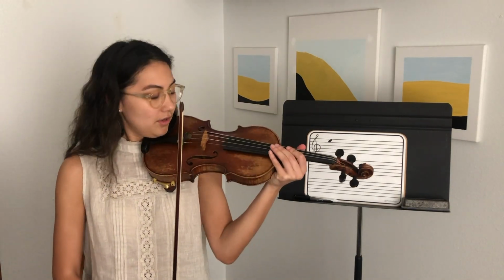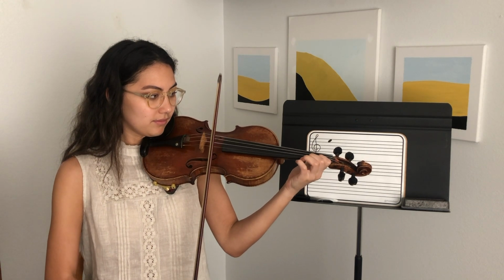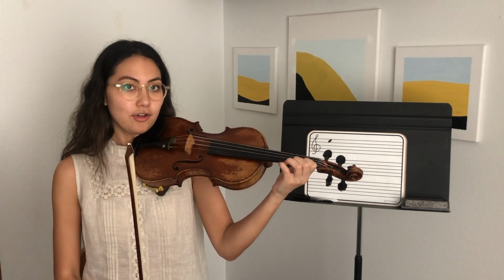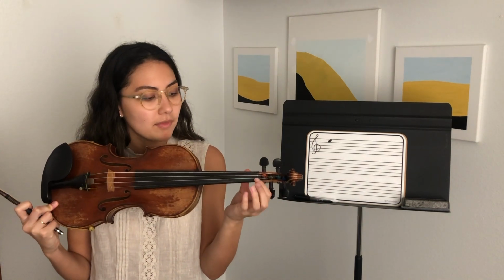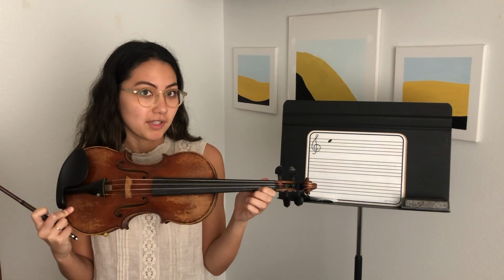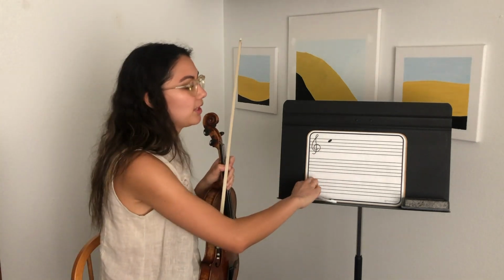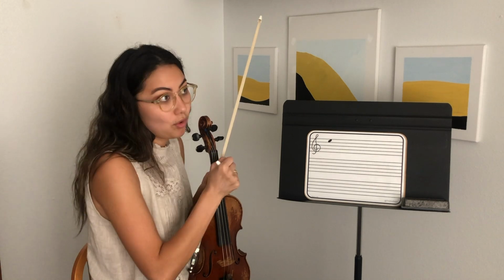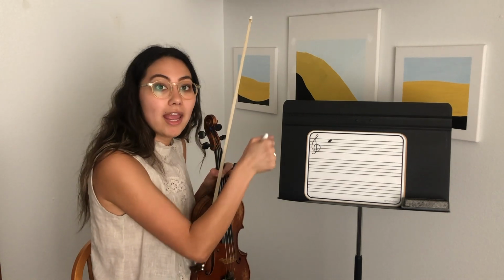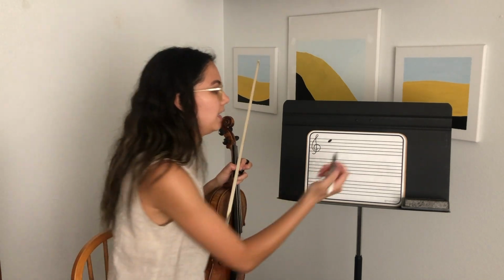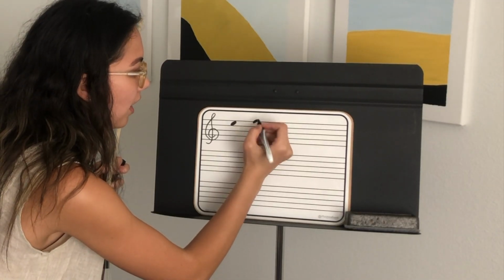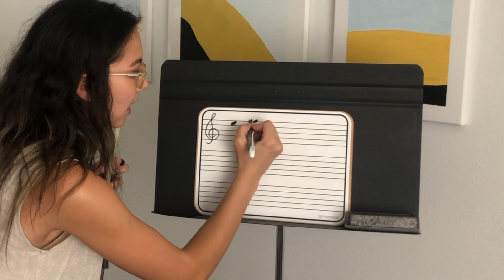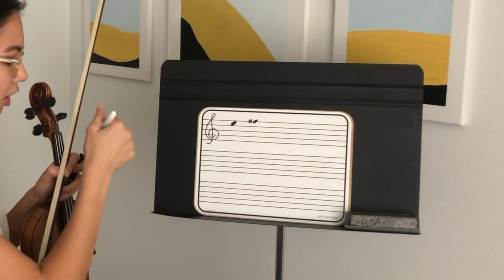Then your next note, when you place down your first finger about an inch away from the nut, if you have a full-size violin, is called F sharp. And F sharp is one note higher than E, or a whole step higher than E. So F sharp is placed on the fifth line, and that is a sharp sign.